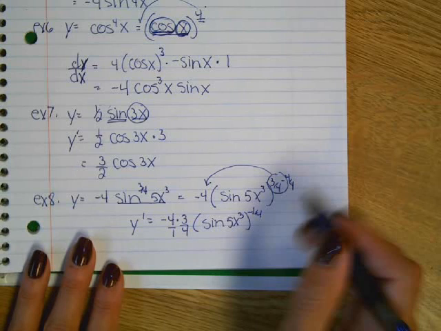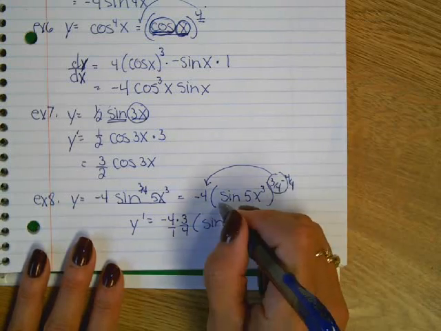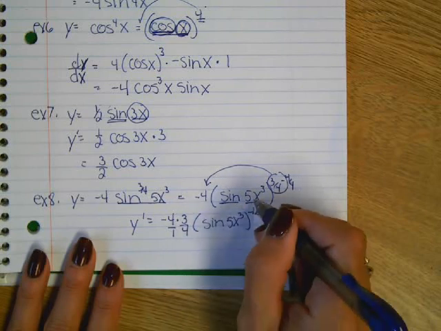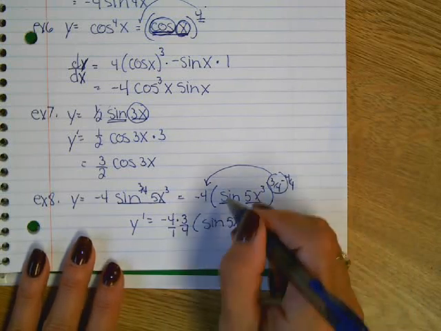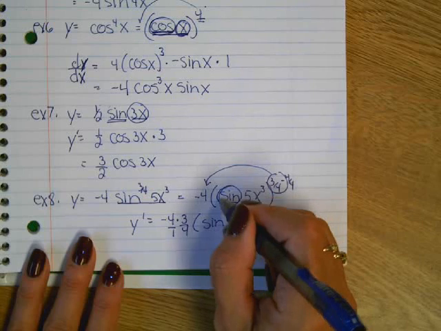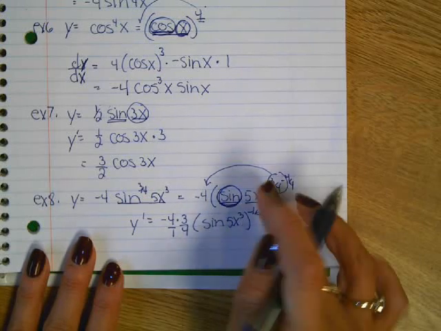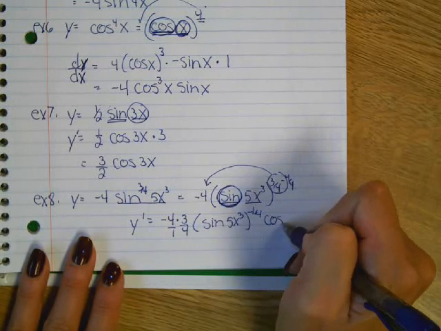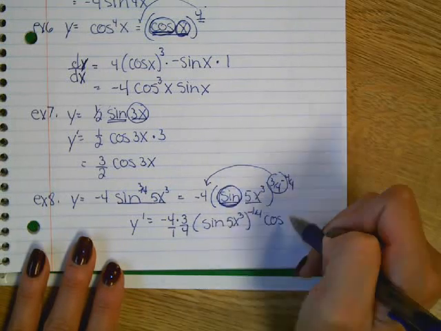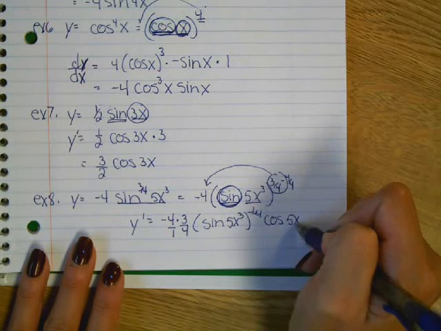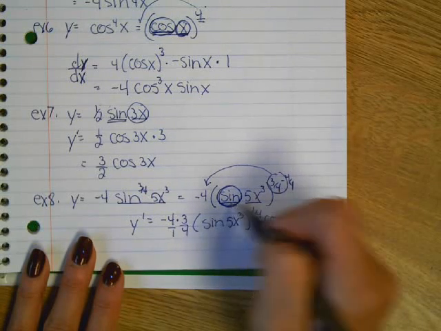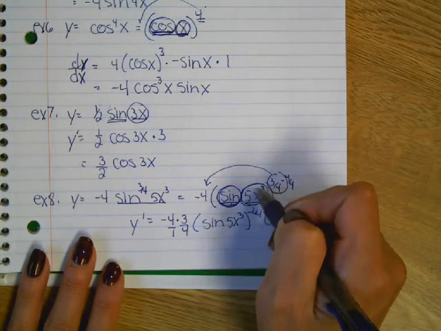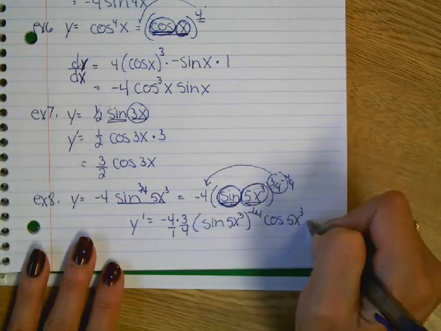Now I'm to the inside. Inside, again, trig function and angle. You've got two more. You've got an outside and an inside again. So my next outside is the trig function. So I do the derivative of sine. Derivative of sine is cosine. I need an angle. It doesn't change. 5x cubed. So I've taken care of that. And now I've just got this derivative to do, which is a little power rule. So that's 15x squared.